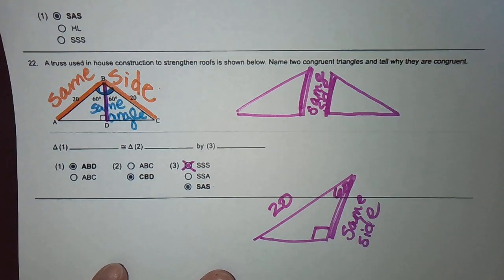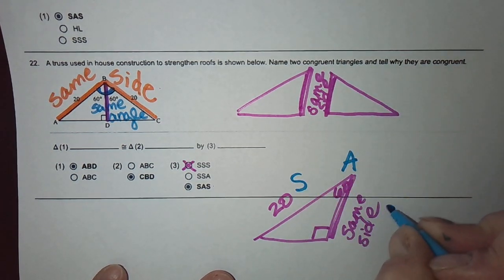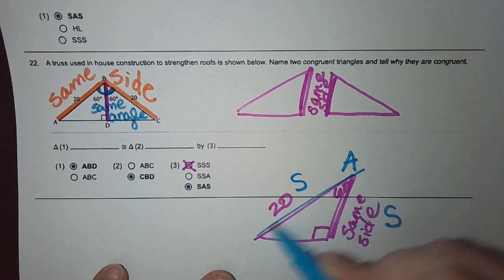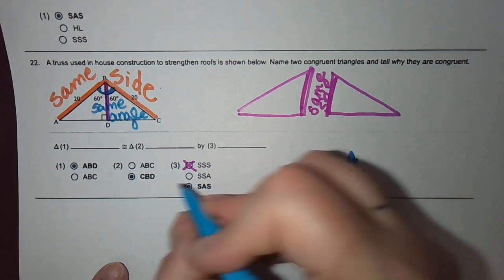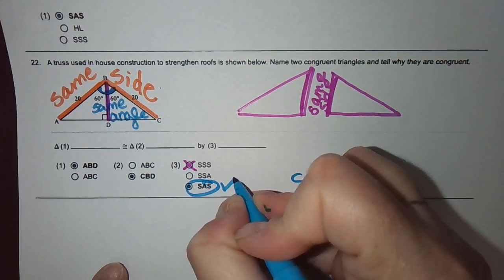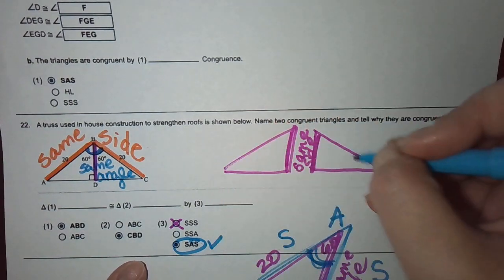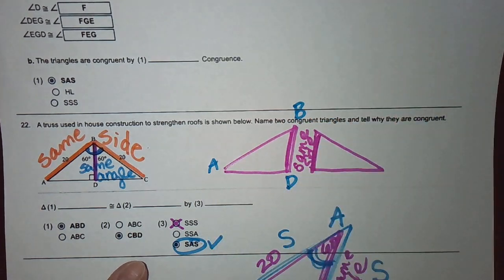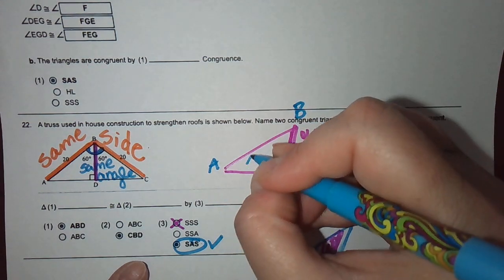Okay, so let's label this to figure out what it is. This is a SAS, where the angle is in between these two sides. So SAS. Okay, and then now we have to label the triangles. Well, when I took them apart separately, I see triangle ABD.